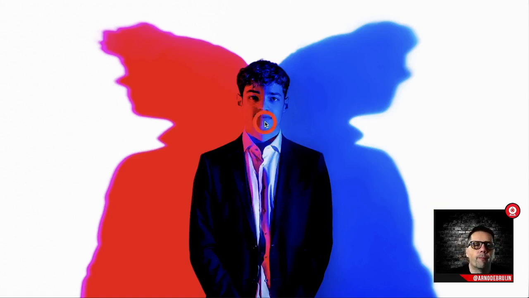But if you pose your model here and he only wears a black suit and a black shirt, it will be more perfect than this one. But this one was a test for us, for you, so you can learn to create colorful shadows with opposite colors.